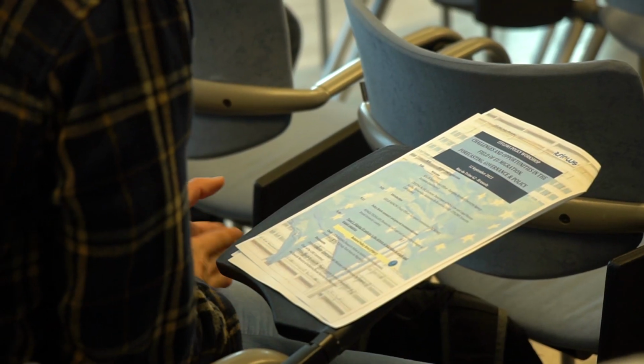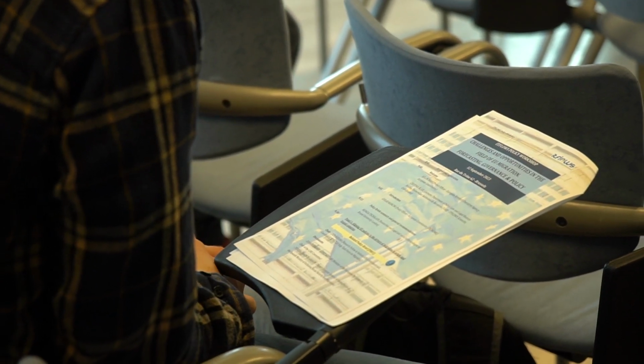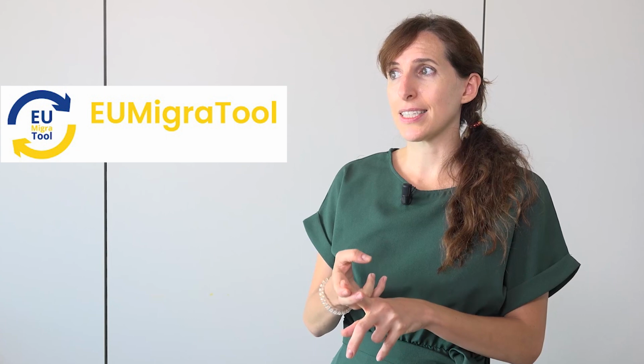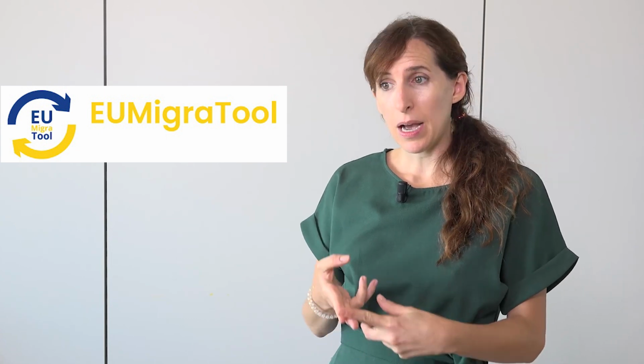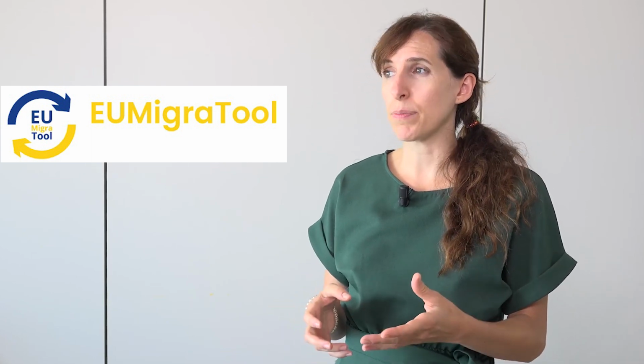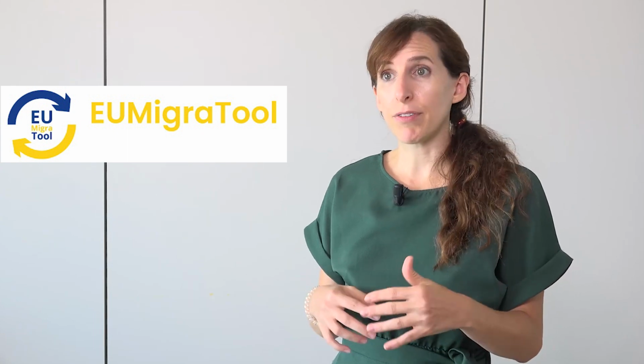The first one is we have created a technological tool. We have called it EUMigraTool, which predicts numbers of migrants arriving into the European Union in different countries of the European Union, with the purpose of helping NGOs and these associations working on the field, assisting migrants to understand what they should expect.